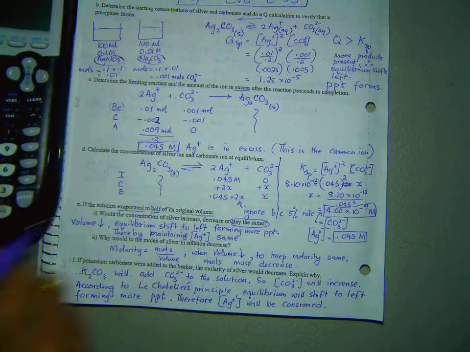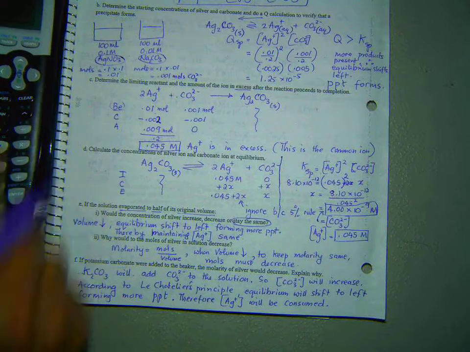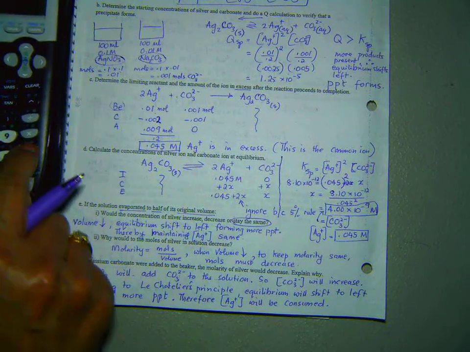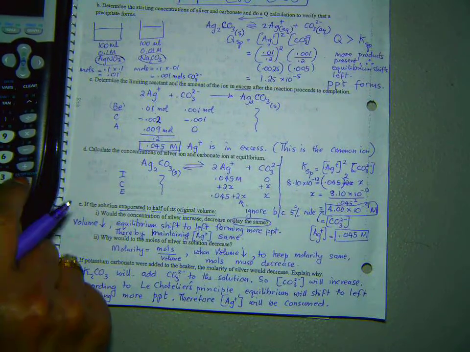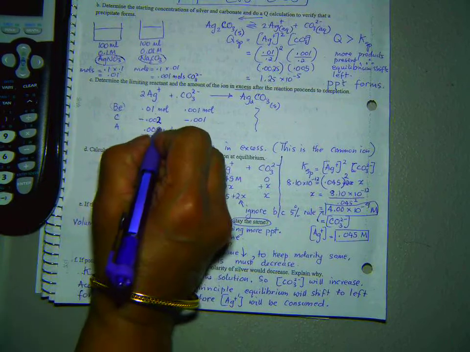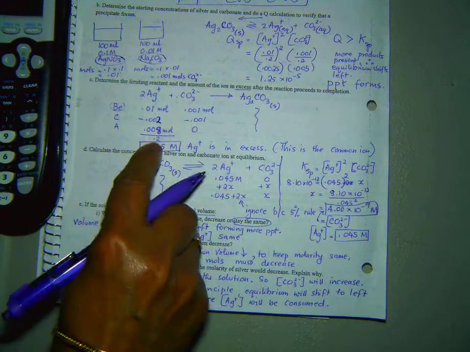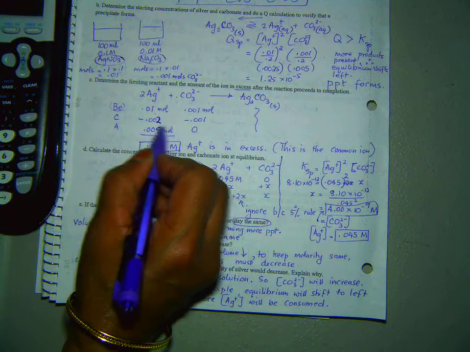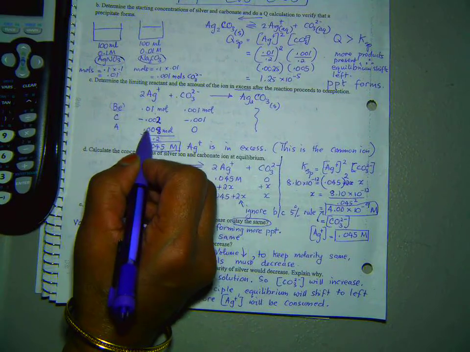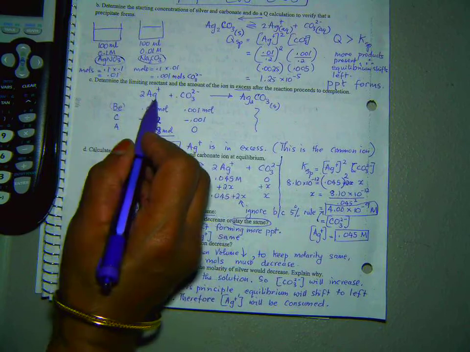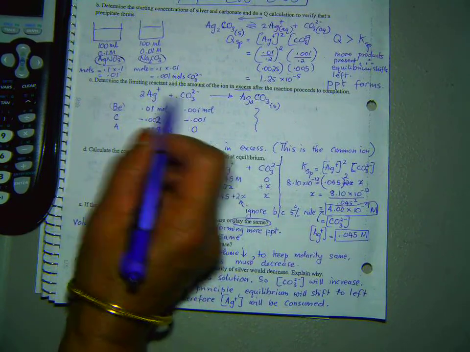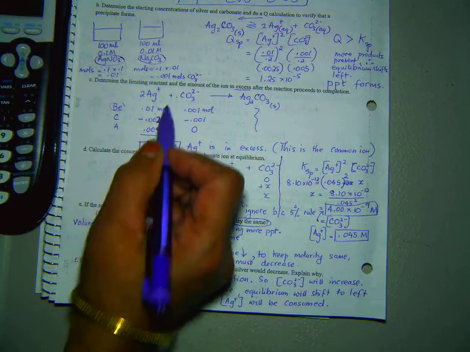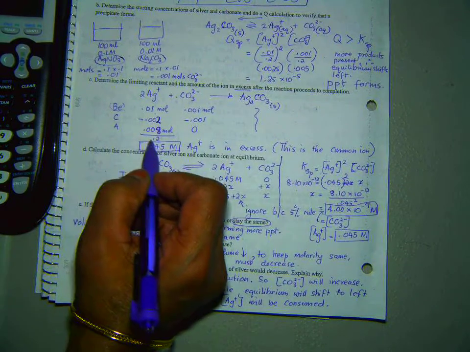This number will be 0.01 minus 0.002 is going to be 0.008 here, because as soon as you get the excess reactant, now this is the excess reactant, we have 0.008 moles of silver ion left after these two react with each other to form the precipitate.